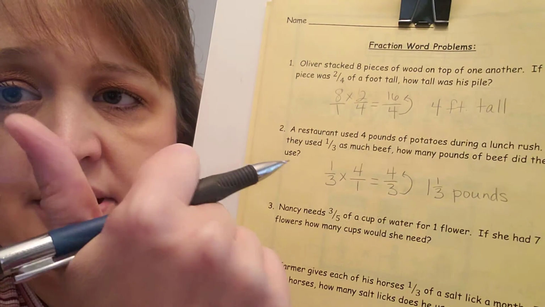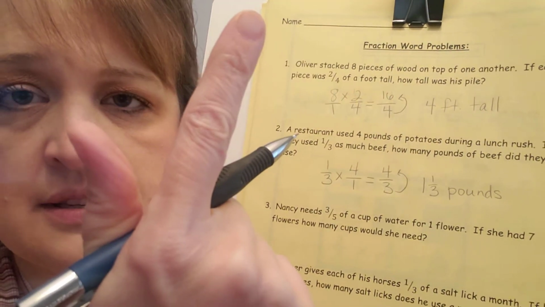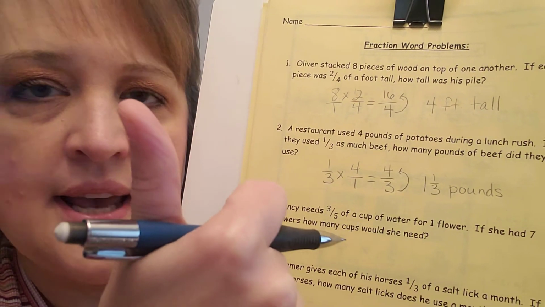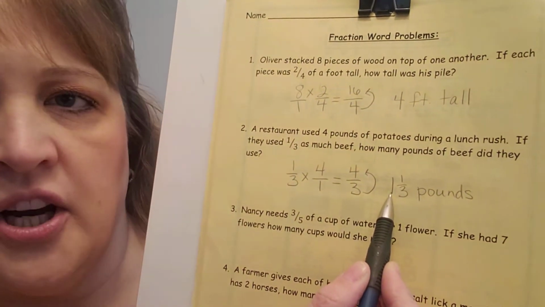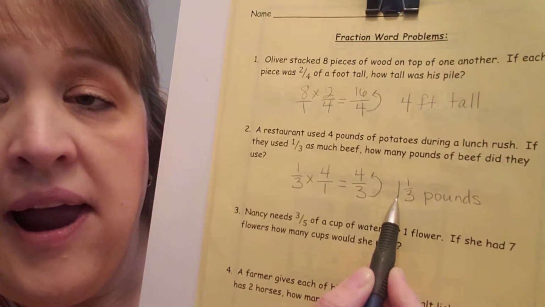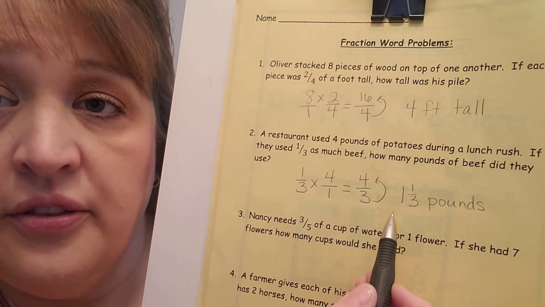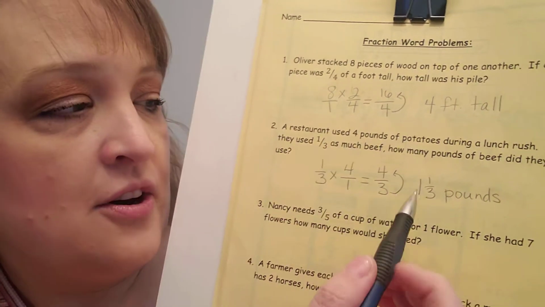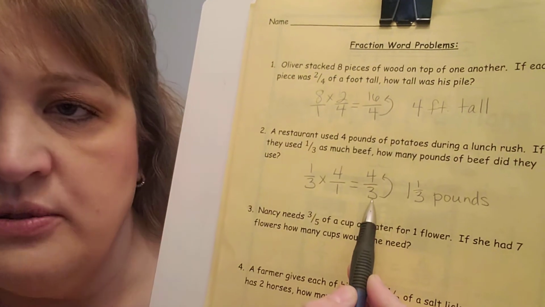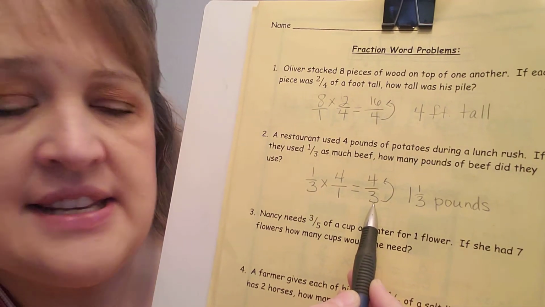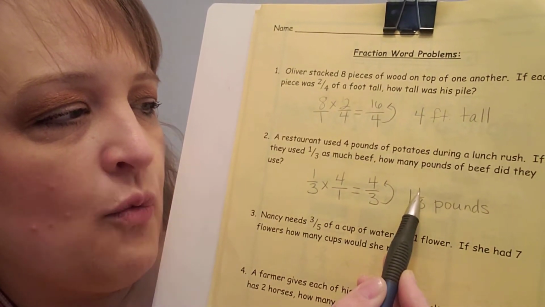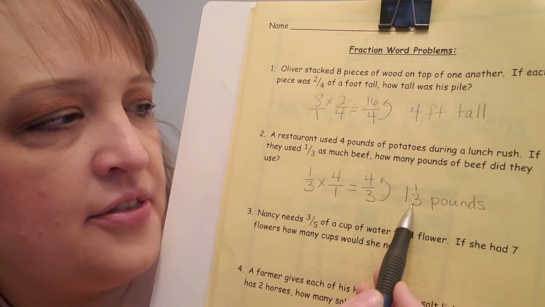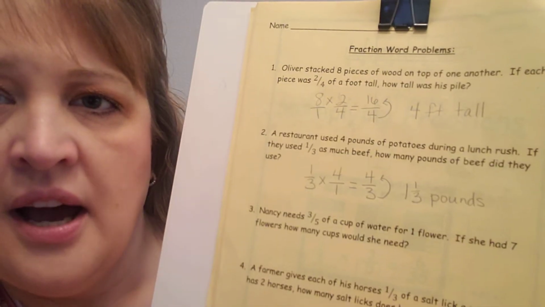So I'm going to count by 3s. 3, 6. I can't go to 6. I can only go to 4. So I can only go in 1 time. So I'm going to put my large number 1. Now, how many are left over? Well, there's a difference of 1 between 3 and 4. So I have 1, and I don't change the denominator. I'm not changing the size of the pieces. So I have 1 left over out of 3. 1 and 1/3 pounds.